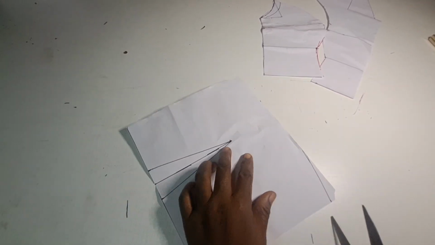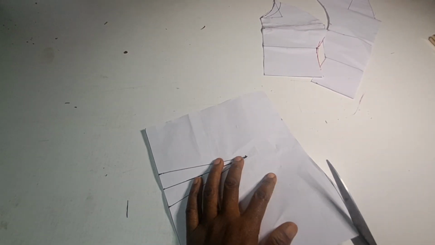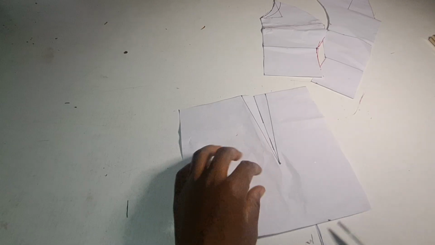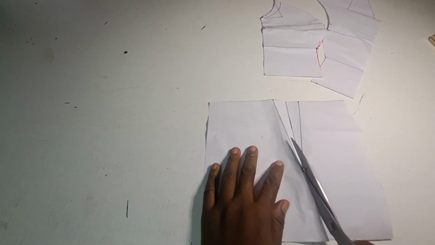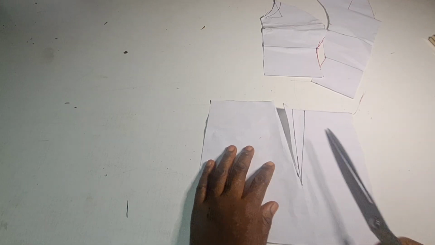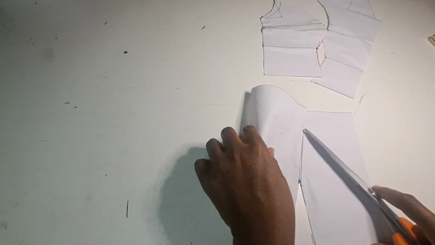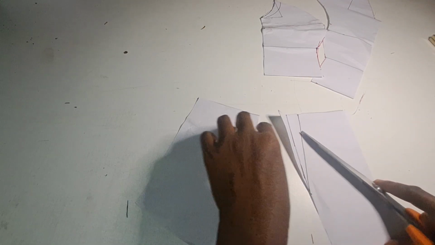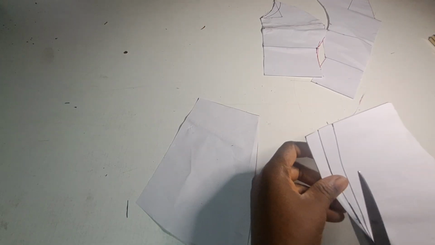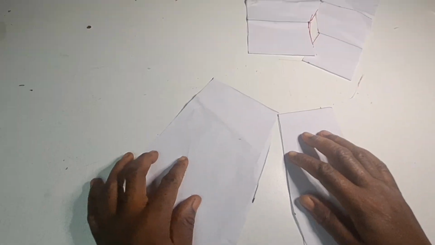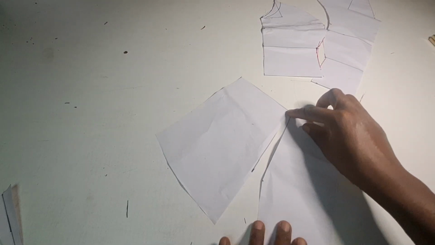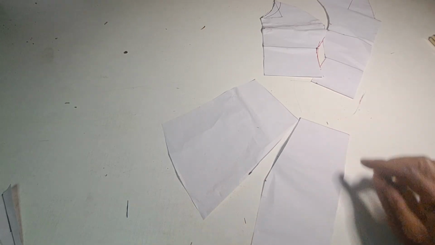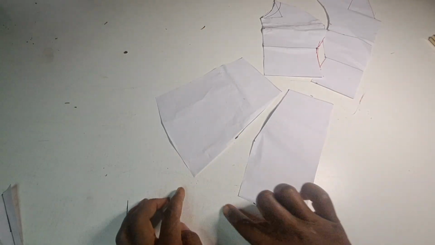Now for the down part, I'm going to close the darts and add fullness to this. Because it's not a full circle flare, it's just this down part that is having flare.